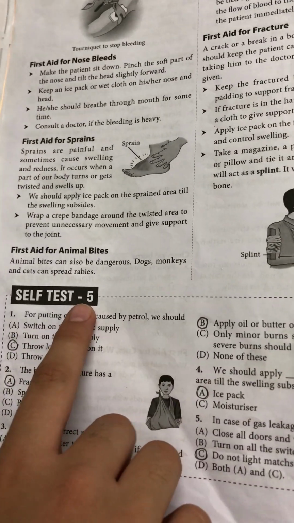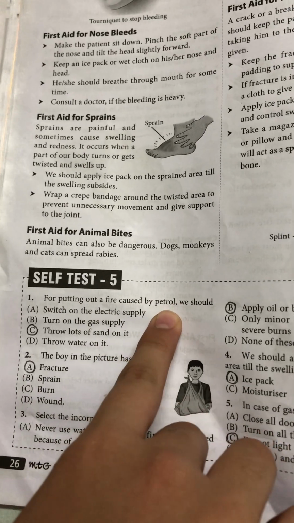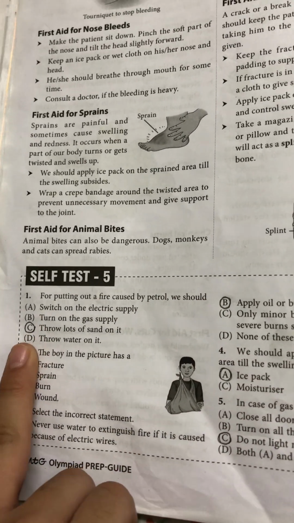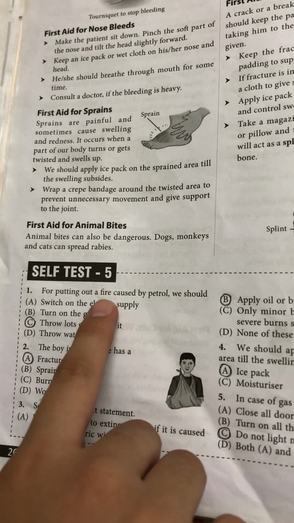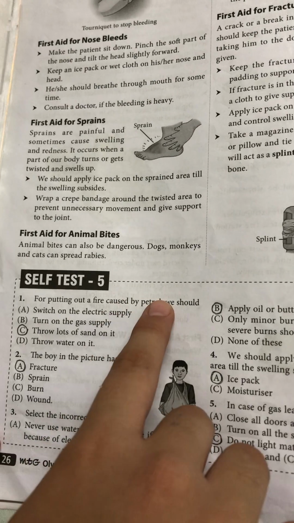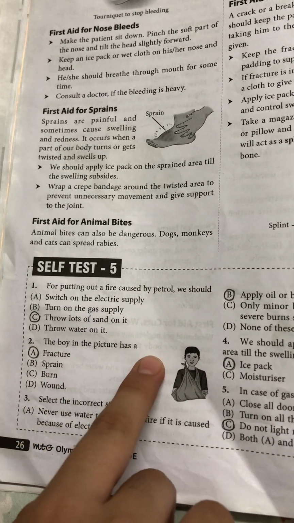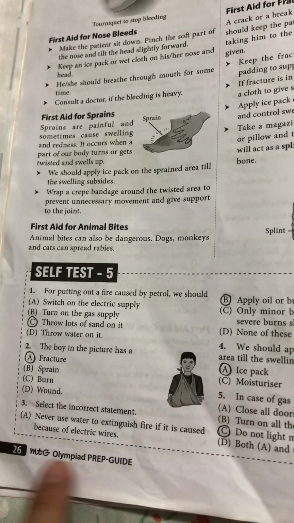Self-test 5. Question 1. For putting out a fire caused by petrol, we should see. The correct answer is option C, throw lots of sand on it, as water could even increase the fire. Question 2. The boy in the picture has a fracture because he has a splint.